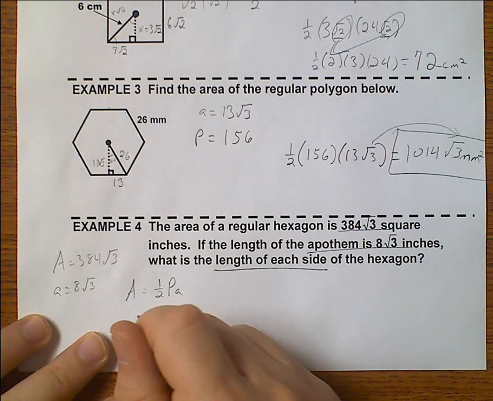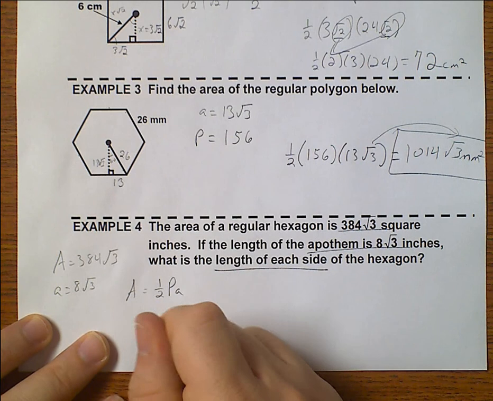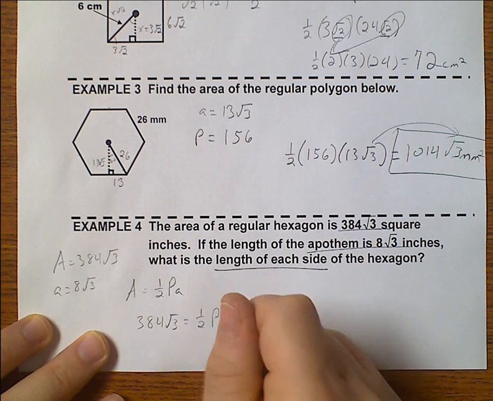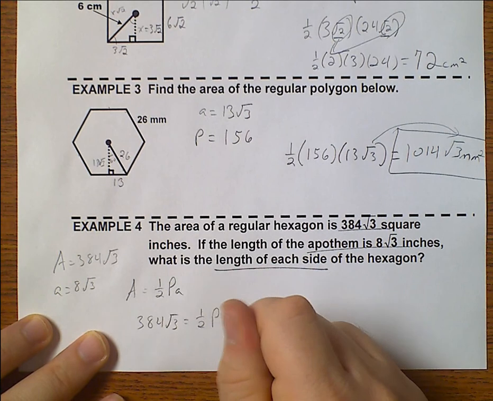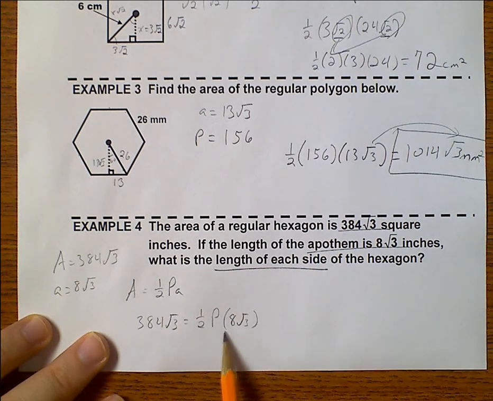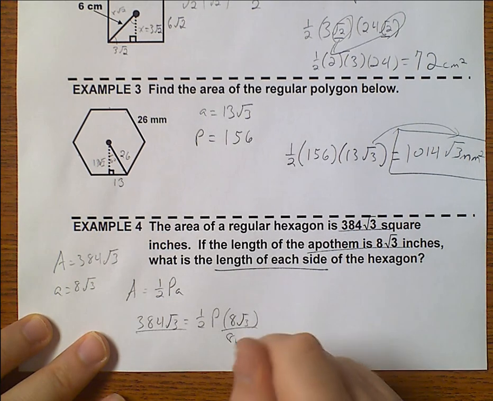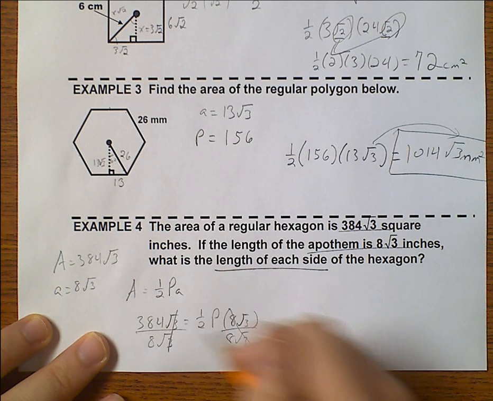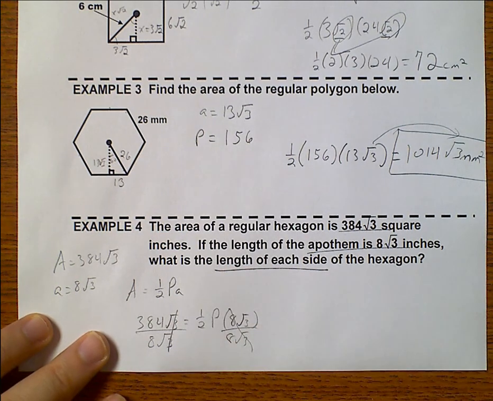Well, 384 on the square root of 3 equals 1/2 the perimeter times 8 on the square root of 3. We'll divide both sides by 8 on the square root of 3. The square roots of 3 cancel, so I just have 384 divided by 8, which gives me 48.